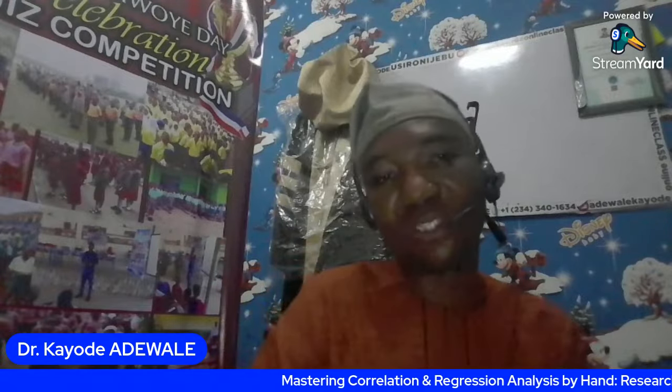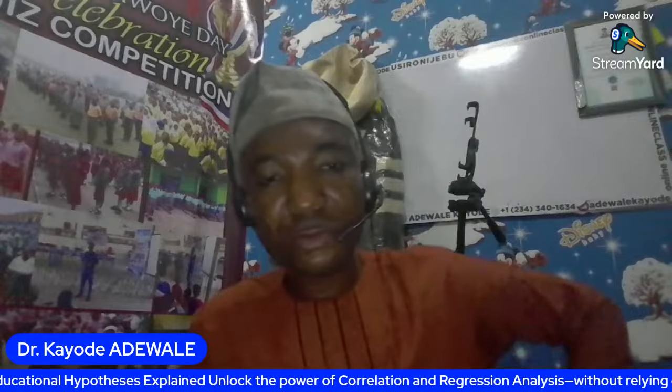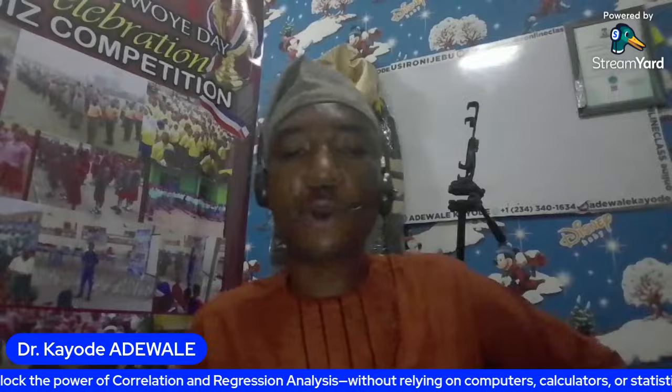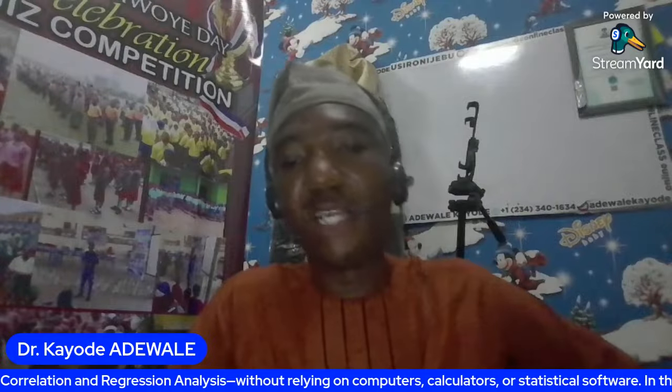So now we want to move to simple linear regression. Like I said, there are two regressions. We have what is called the simple linear regression, then we have what is called multiple regression. So the first one is simple regression, simple linear regression. The simple linear regression examines the effect of one independent variable.